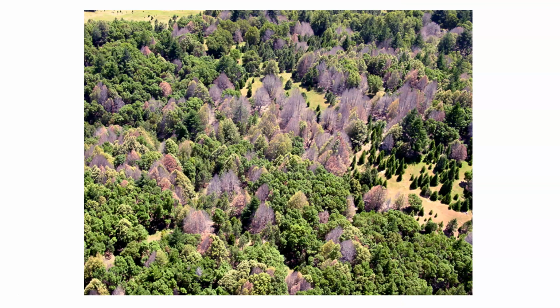This is a place in California. This is a newer disease that's coming in. This is a Phytophthora type. You can see that it is taking a lot of plants out of the area.